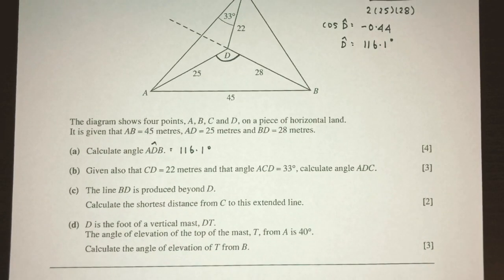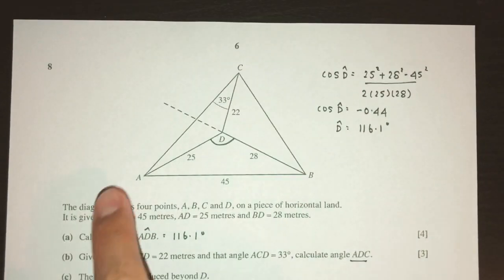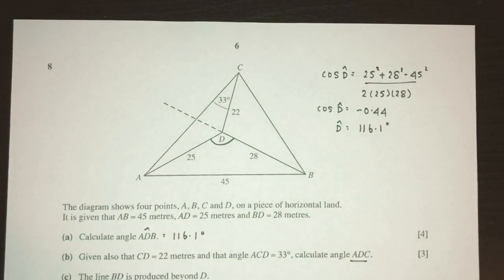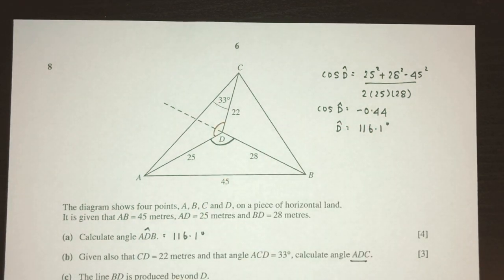Now for part B, it is also given that CD is 22 and angle ACD is 33. Calculate the angle ADC. Okay, ADC, we have to find this angle. So pretty easy. We can find this by using what? Let's see what is possible here. By observation, there are many ways to do that, of course. But let's see if there's any easier way, or whether we have to take the long way anyway. Let's check.